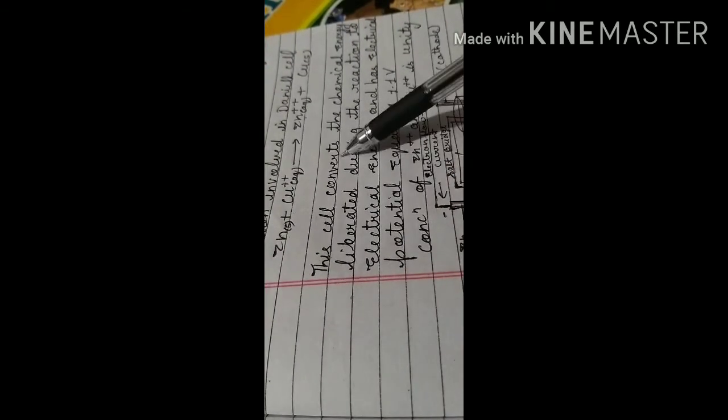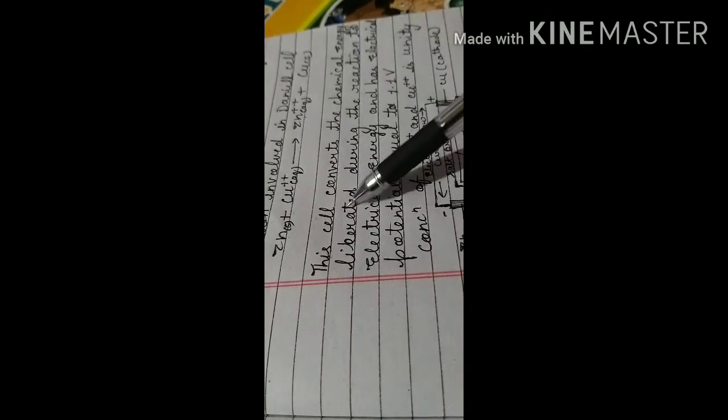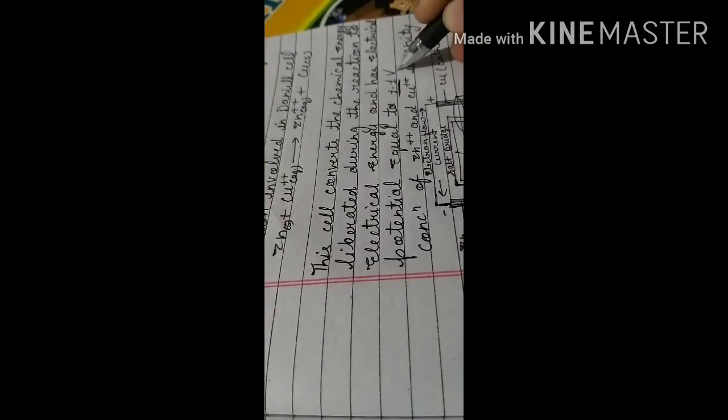I will explain how this reaction takes place. A few more important points: this cell converts the chemical energy liberated during the chemical reaction in the container into electrical energy, and it has an electric potential equal to 1.1 volt.